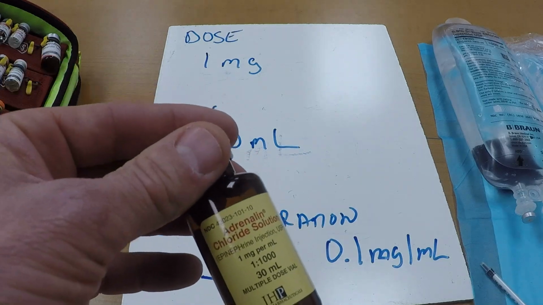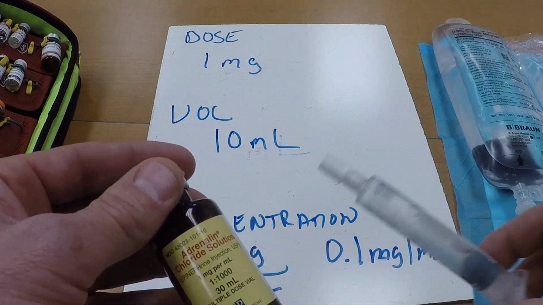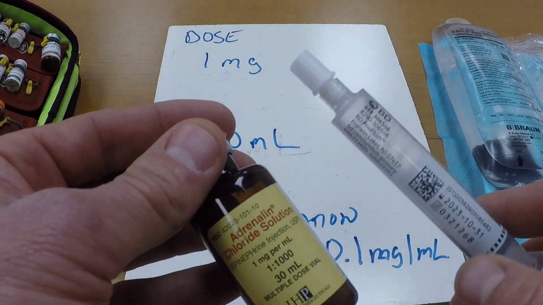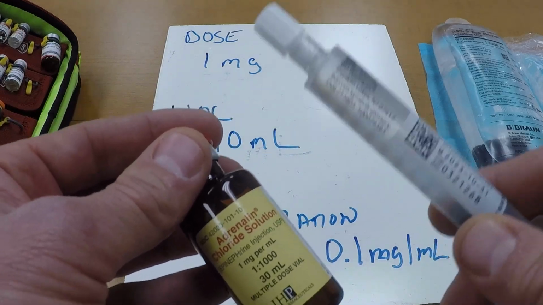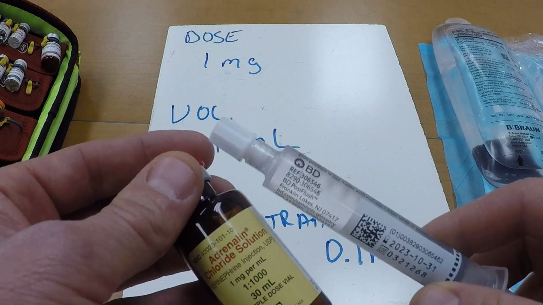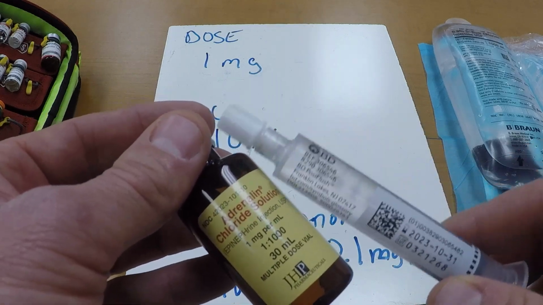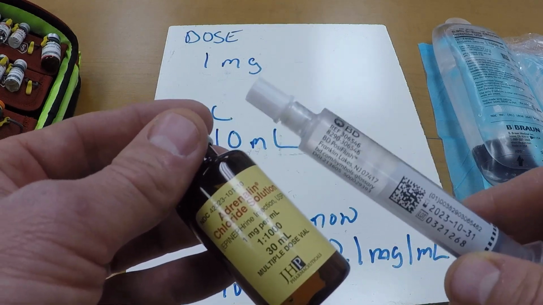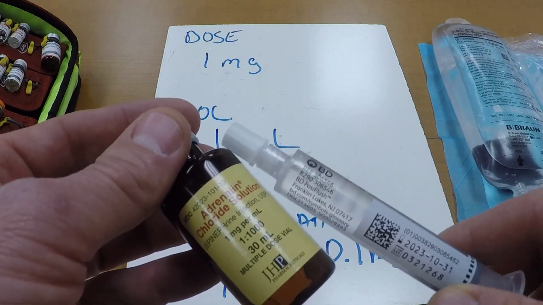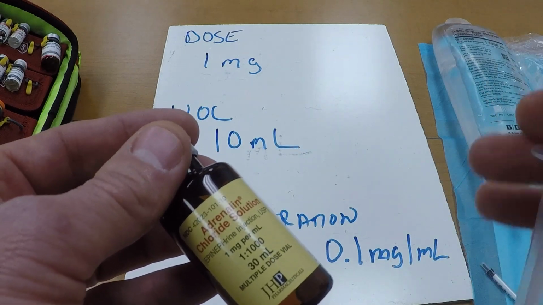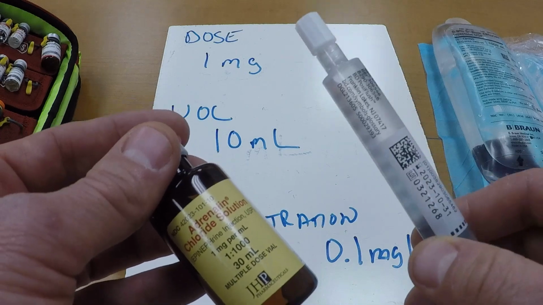If you took this vial, it would be the same procedure. You would only draw 1 milliliter out of here. Even though there's 30 milliliters in the vial, we would still only draw 1 milliliter out, which would make 1 milligram in 10 mLs.